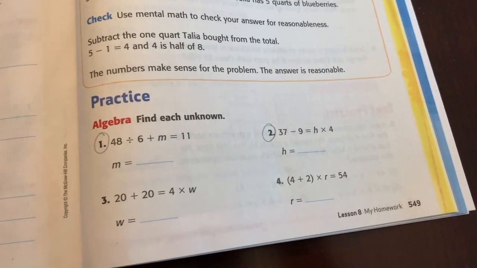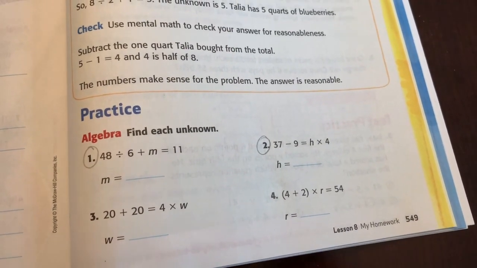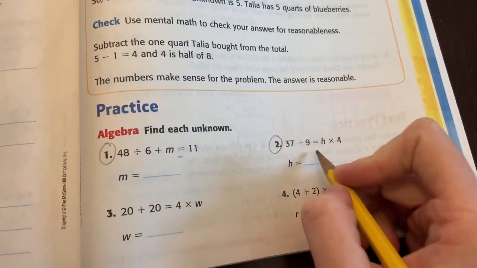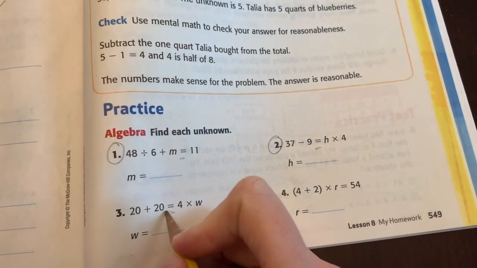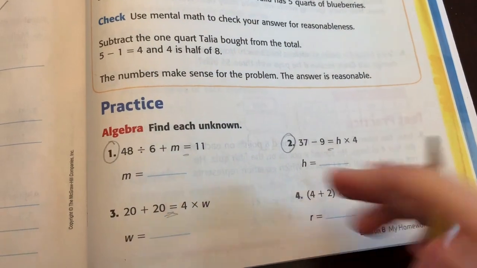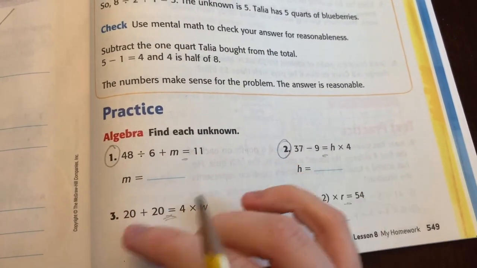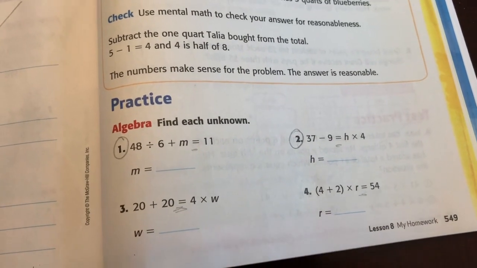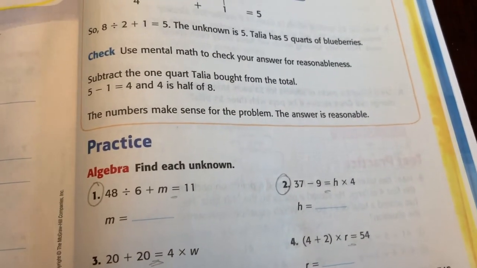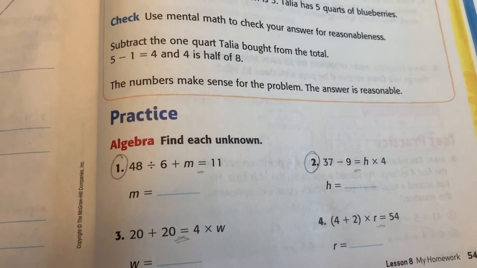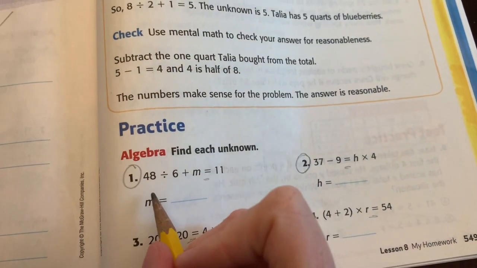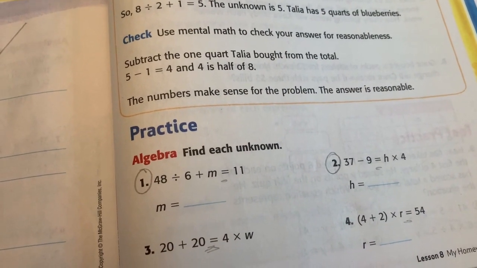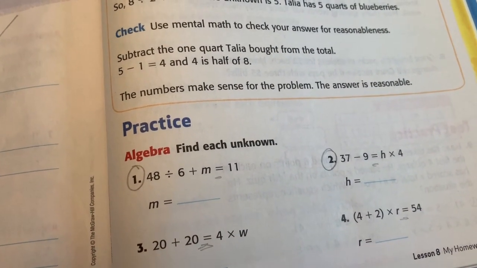The directions say find each unknown. Something that's helpful to us is to notice how in each problem there is an equal sign. And we want each side of the equal sign to be the same amount. That's what we're looking for here. We also want to do any operations that we see that we can do. For example, let's look at number 1. It says 48 divided by 6 plus m equals 11.